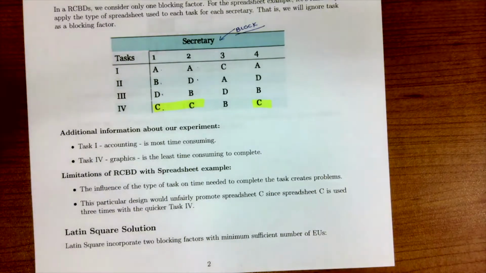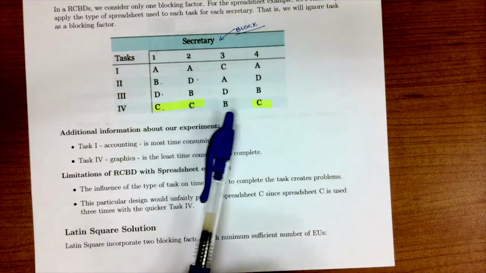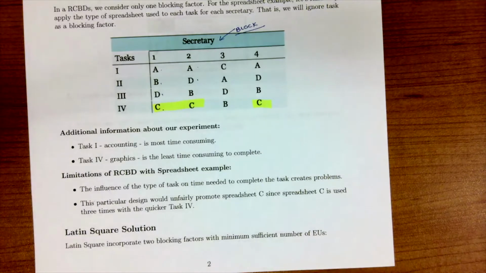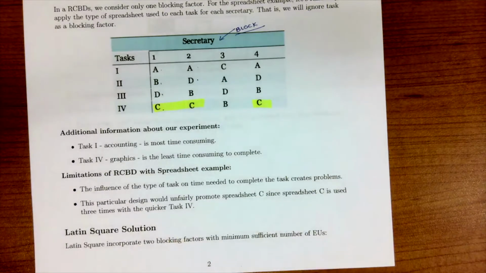So here's the question we would probably want to ask ourselves: is spreadsheet C really better? Or is it just because the secretaries are using task 4? And similar to why we introduced RCBDs in lesson 3, by blocking out extra sources of variability, it will also be beneficial in this case to block out tasks so that task 4 is not used 3 times by spreadsheet 3 or C. So again, this is going to motivate us into our Latin square solution.